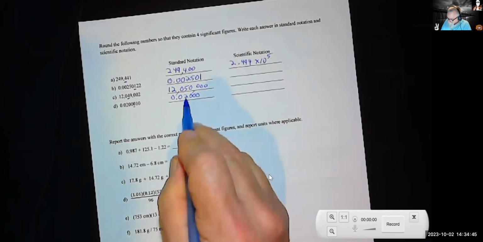All right, then this one here, 4 sig figs, is going to be this. It's going to stay a 0 because of that 1. So this is 0.02000. So 4 sig figs, 1, 2, 3, 4. These are not significant, right? Let's write this in scientific notation.